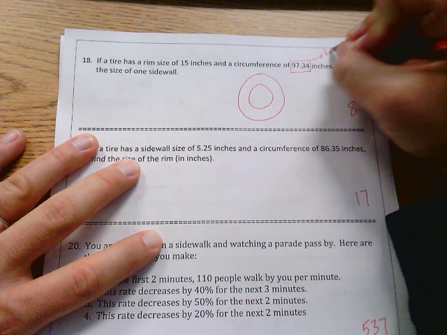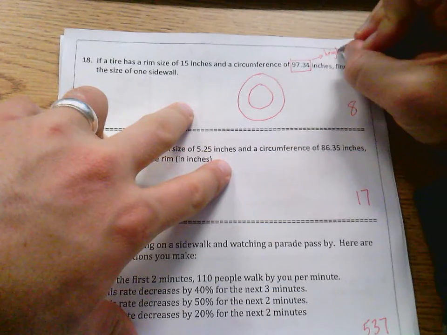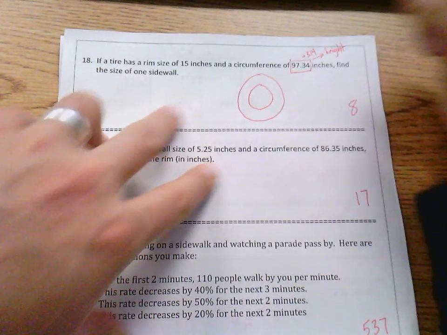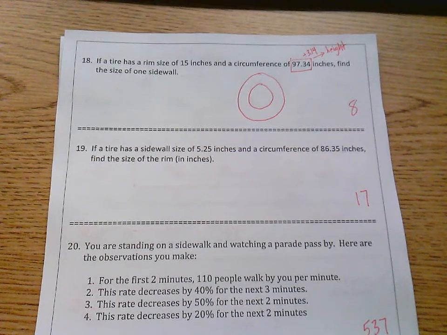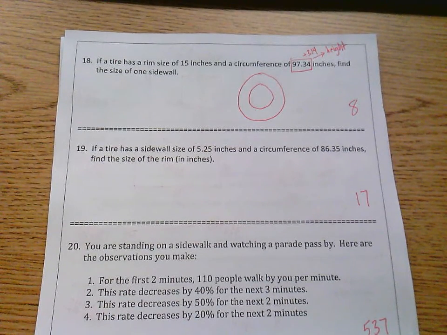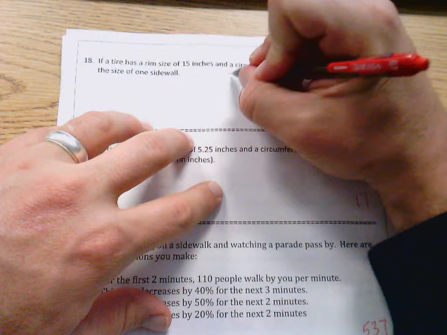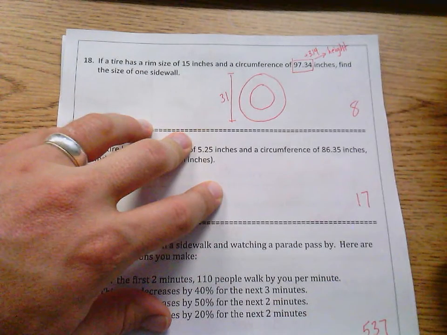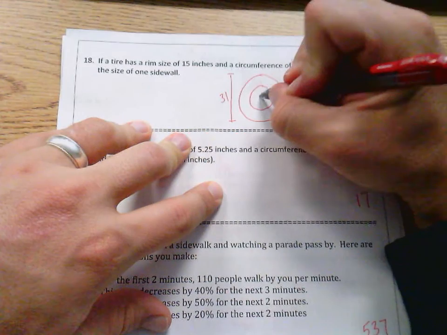Alright, now the way I do that is I divide this by 3.14. So 97.34 divided by 3.14. That gives me an overall height of 31 inches. Now, it says the rim has a 15 and the sidewall is here and here.